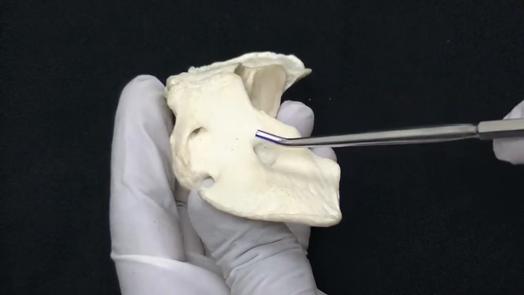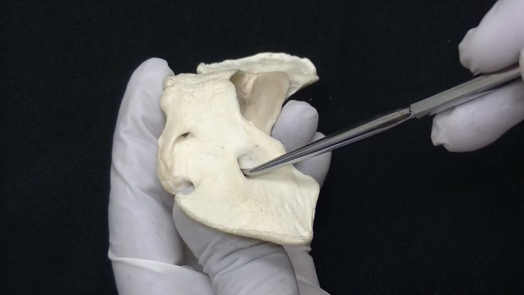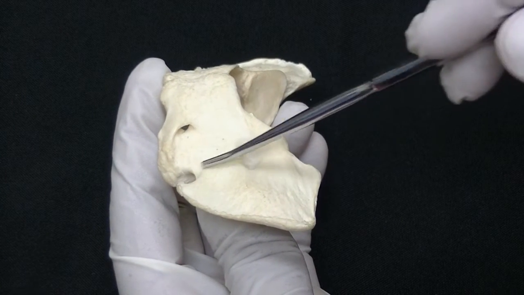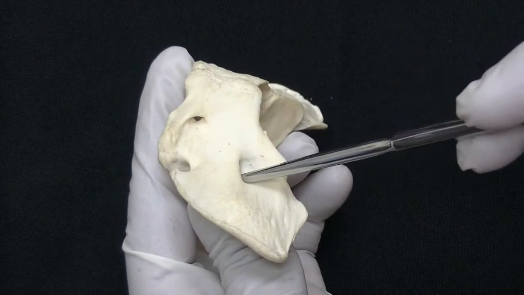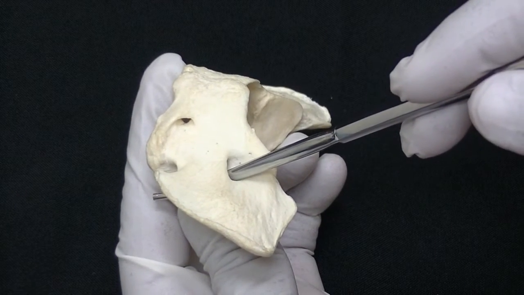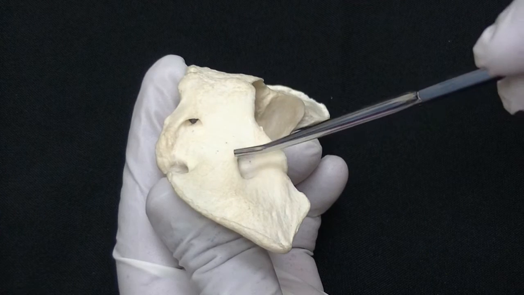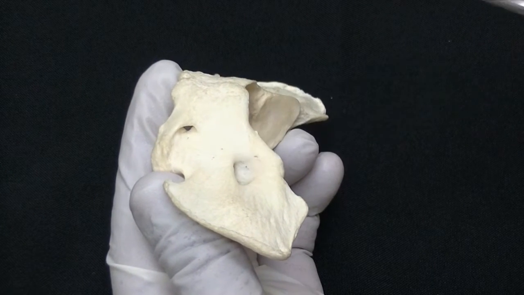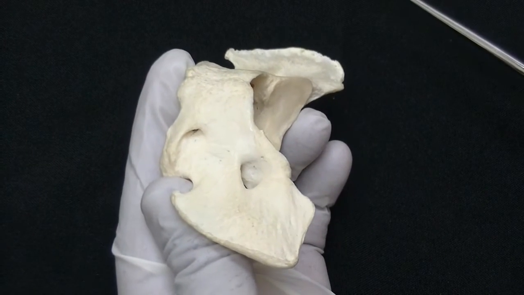Then as we come a little more caudally, we see another foramen which is directed along the length of the vertebra, for the passage of blood vessels through the wing of the atlas. The vertebral artery and vein pass through that foramen, so it is called the transverse vertebral foramen.